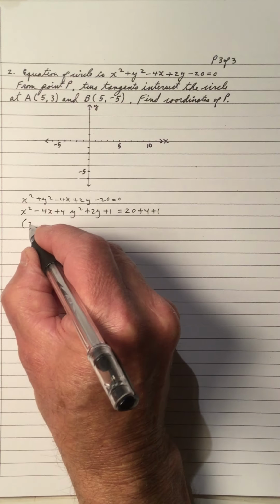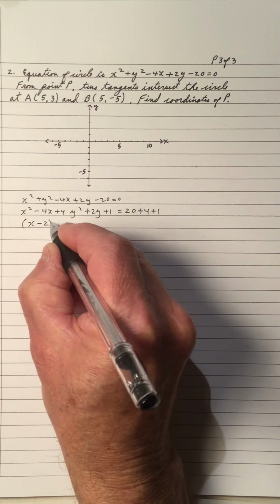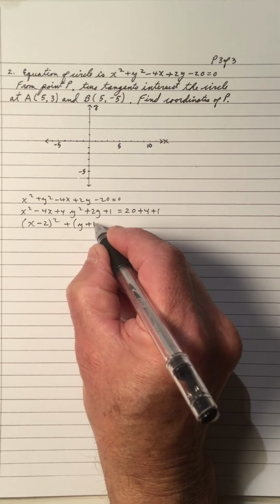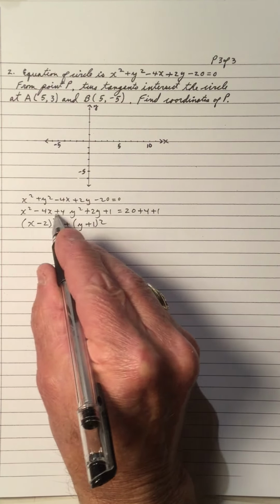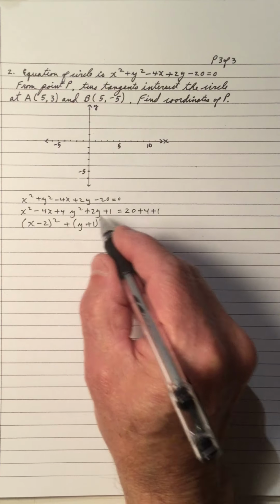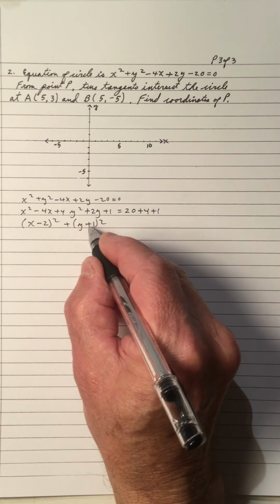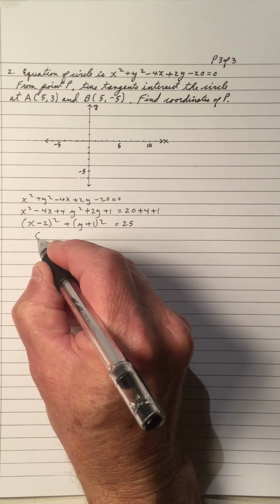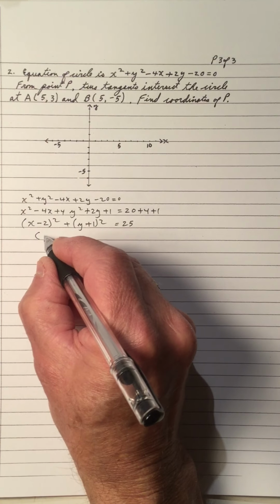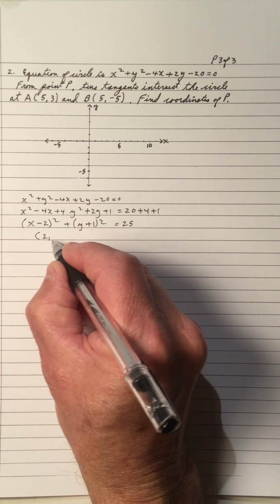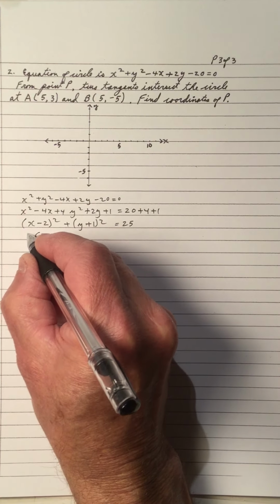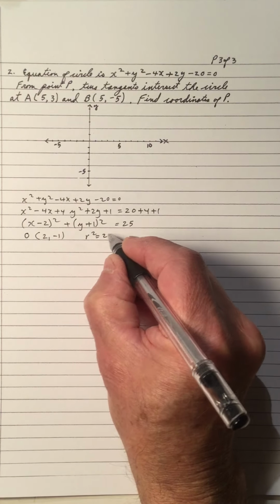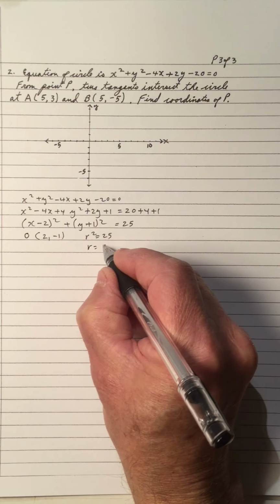So this is a perfect square trinomial, so half of negative 4 is negative 2 being squared. For the y, half of 2 is plus 1, and we square it. This is a perfect square trinomial, which is factorable as a binomial squared. So this is a 25. So the center of the circle is 2 and negative 1. We let O be the center, and r squared is equal to 25. So r is the square root of 25, which is 5.